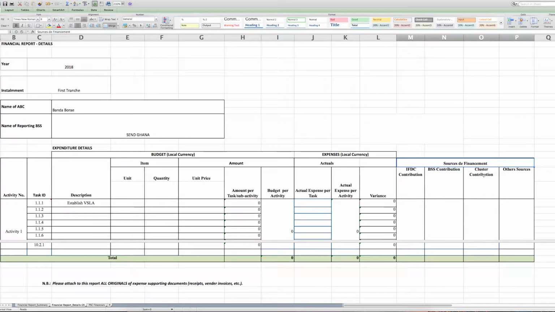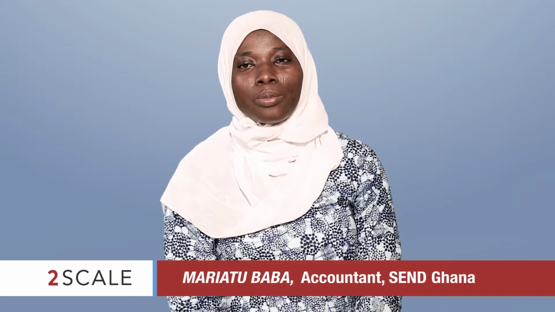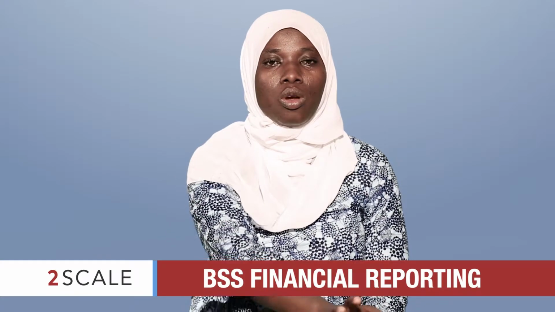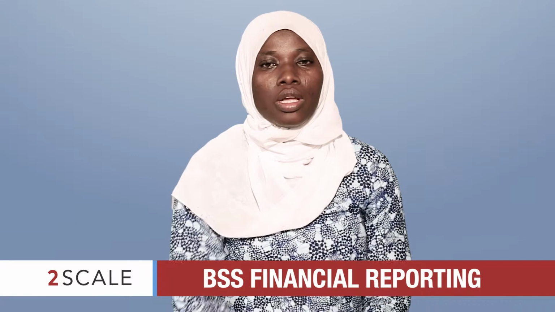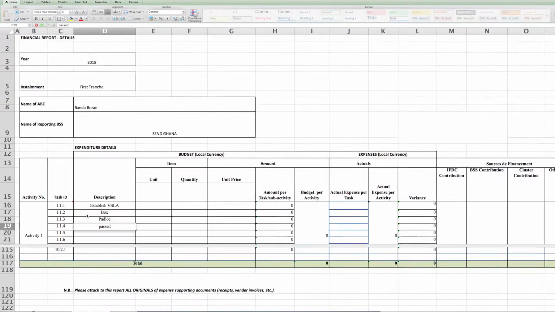Assuming we are setting up a VSLA group. So our activity under the template will be, let's assume that activity in our budget is activity 1. So the description will be establishment of VSLAs. We will need a box, a padlock, stamp pad, stamps, and passbooks. And this all comes with a budgeted amount. So you enter it at the column per each line.